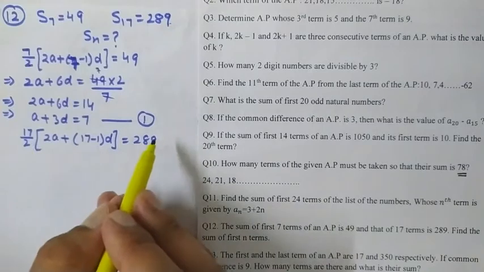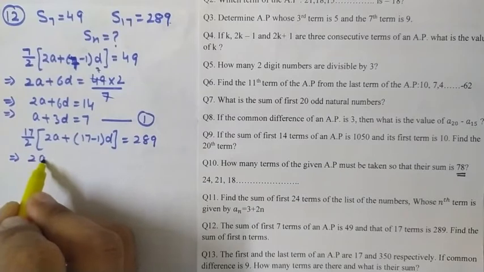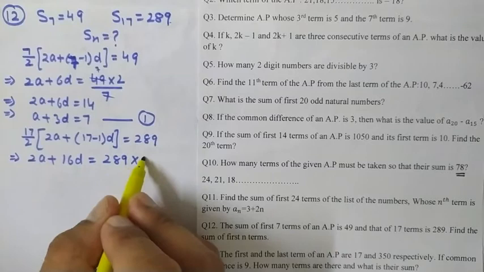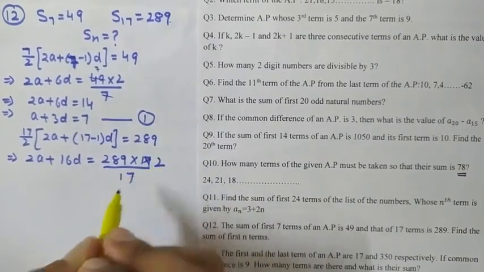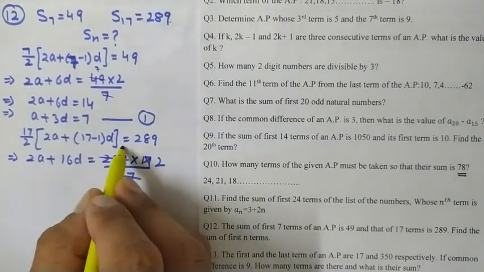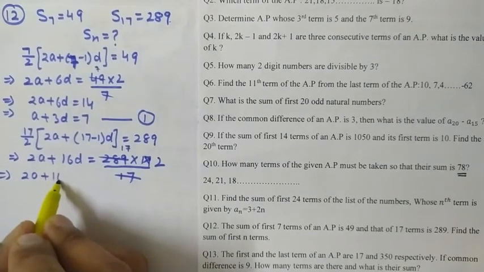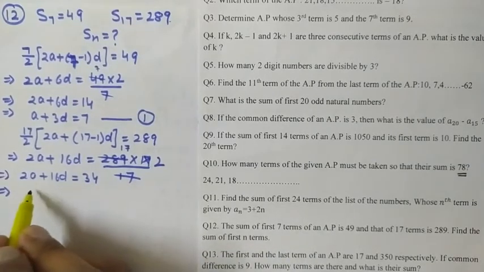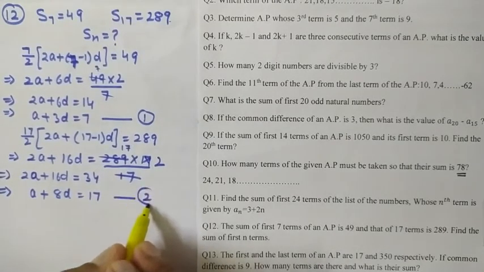Here also 2 will go up and 17 will go down in the cross multiplication, and inside what is left? 2a plus 16d is equal to 289, with 17 down. 17 ones are 17, 17 seventeens are 289, right? So what is left? 2a plus 16d is equal to 34. So all can be divided by 2. So a plus 8d is equal to 17. This is our second equation.